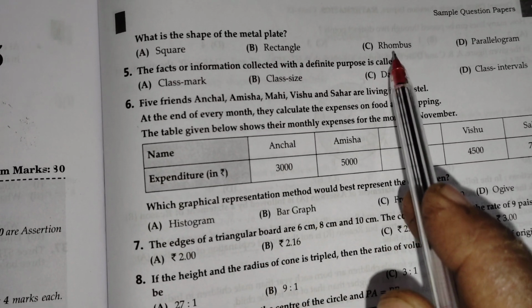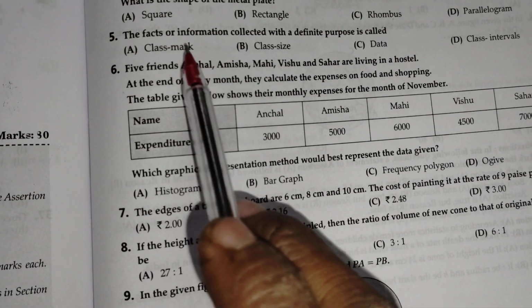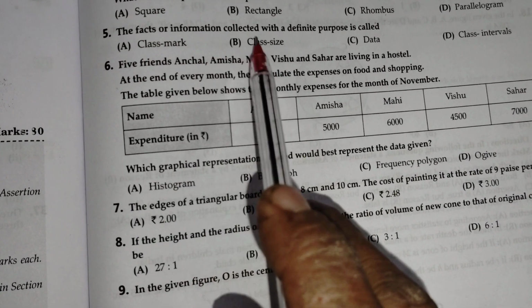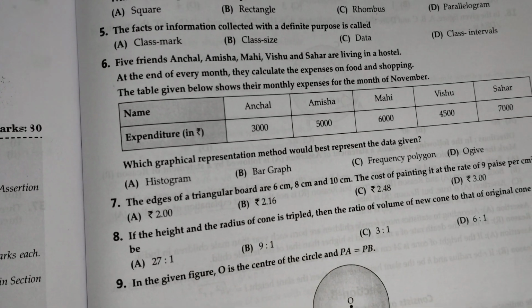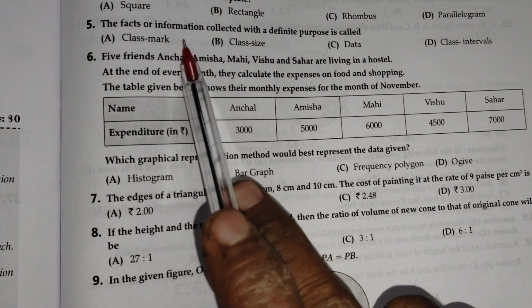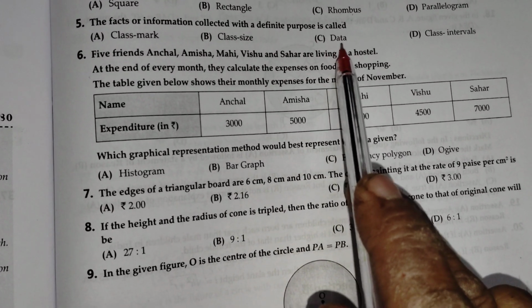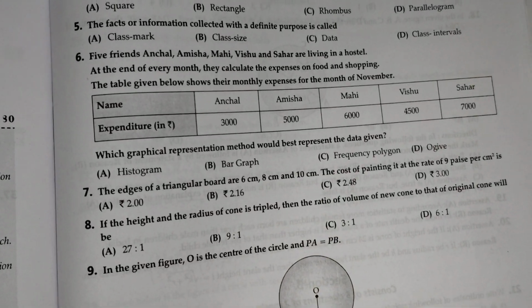Answer is rhombus. Next, fifth question. The facts or information collected with a definite purpose is called data. Answer is data.